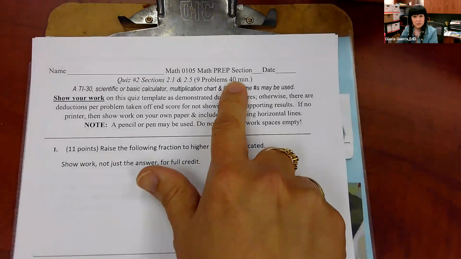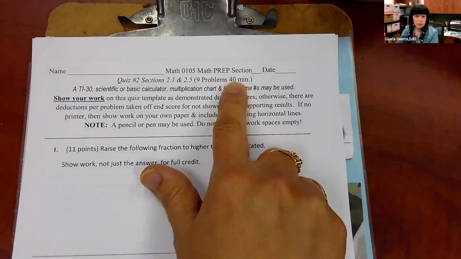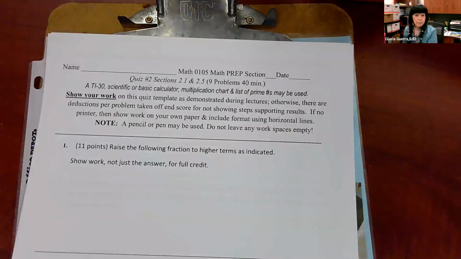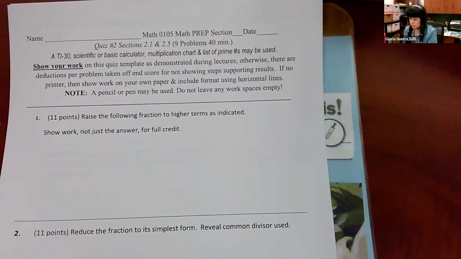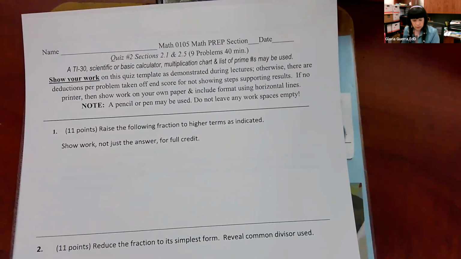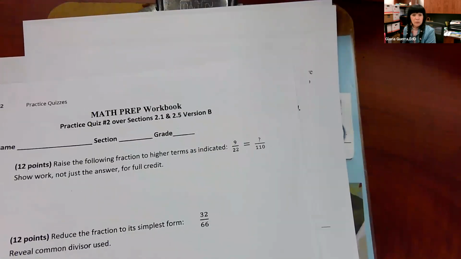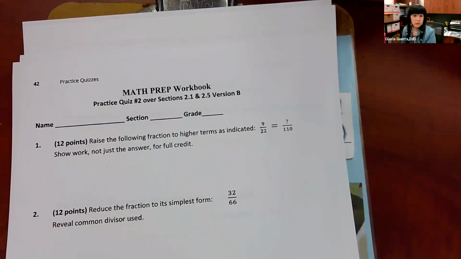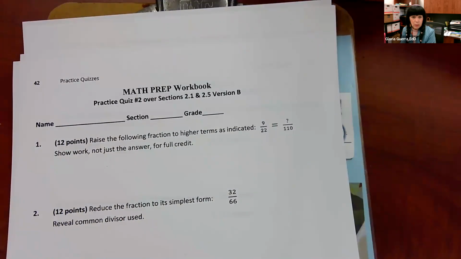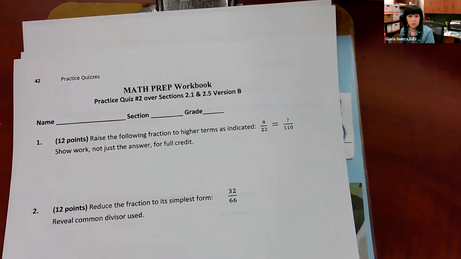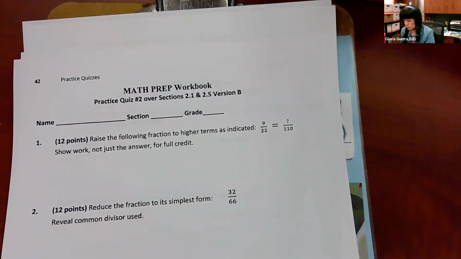Now, I know it says 40 minutes there, but I'm allowing for 60 minutes, so let's change that to 60 minutes. It has 9 problems, and we'll go through this. I'm using version B from your course workbook. On page 42, there are 2 practice quizzes for these sections, and I chose version B. That's usually what I'll plan to do when I do a demo: if there are 2 of them, I'll use the second one.